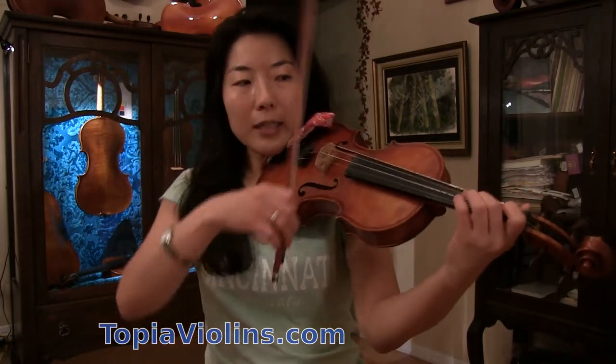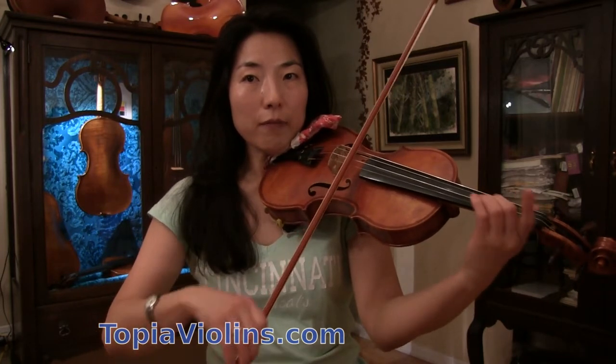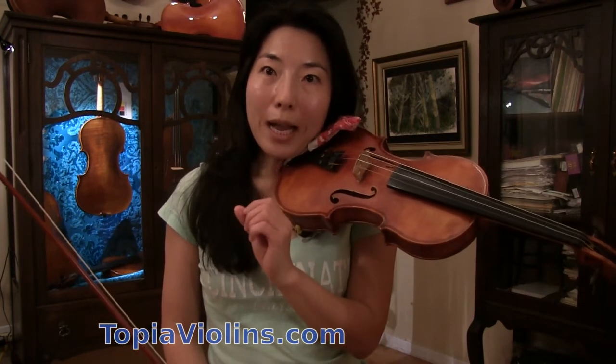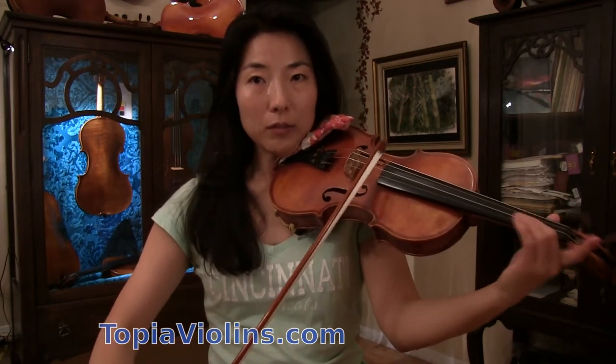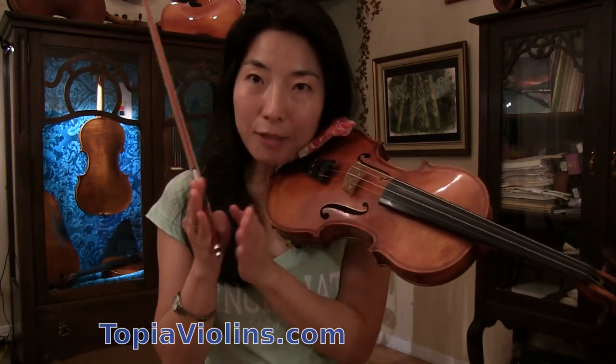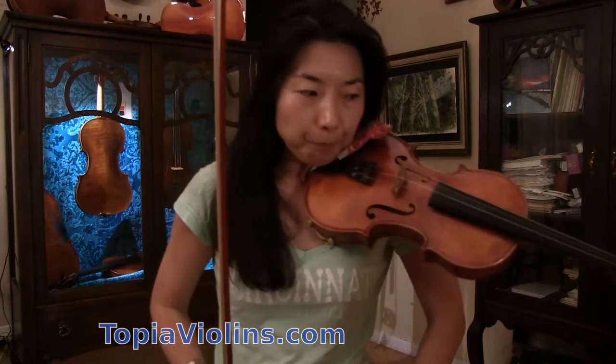I'm going to do maybe 4 vibratos, wide, slow, like this. Second finger, 1, 2, 3, 4, 1, 2, 3, 4. Now you can do 4 vibratos, wide but fast. 1, 2, 3, 4, 1, 2, 3, 4. Try to calculate the precise number of vibratos. That way you learn to control every single movement.